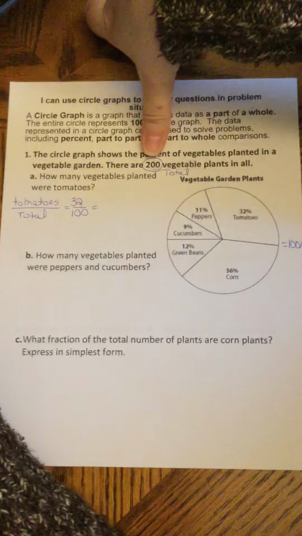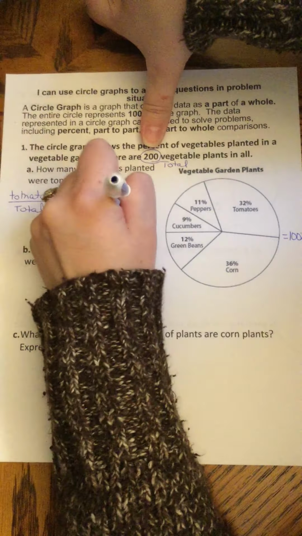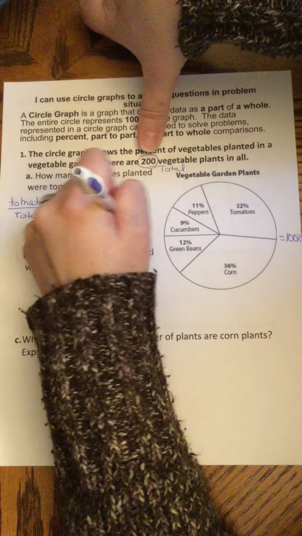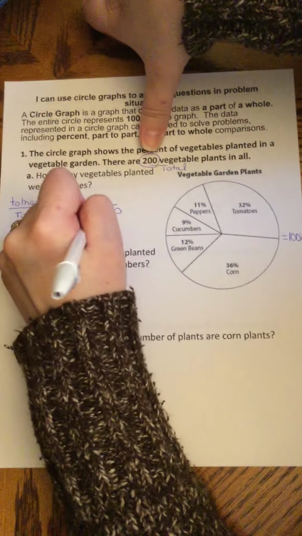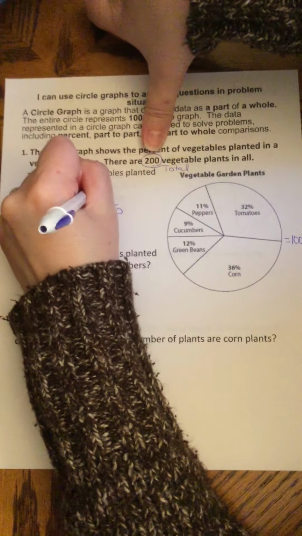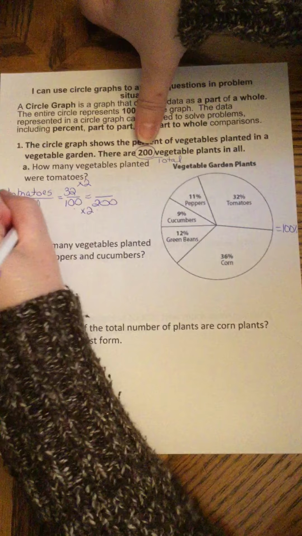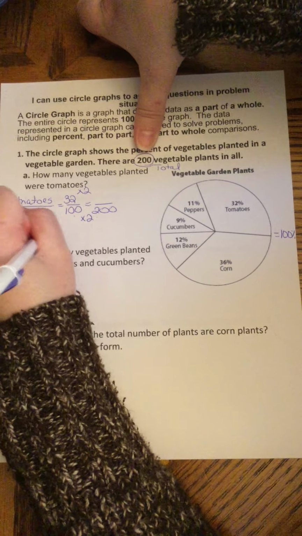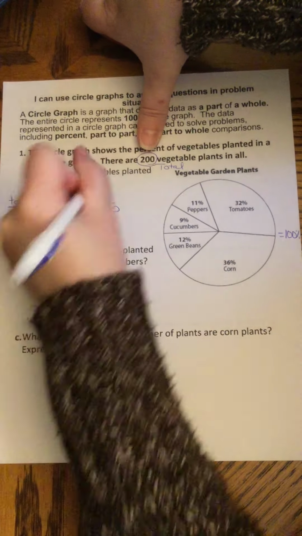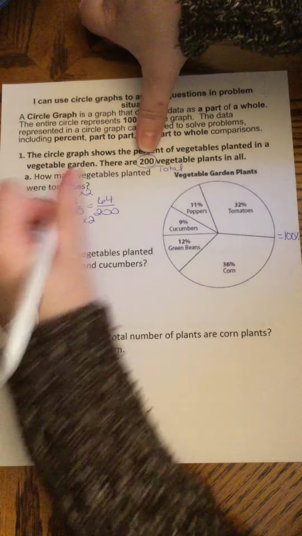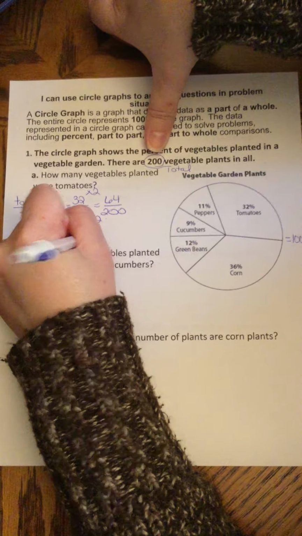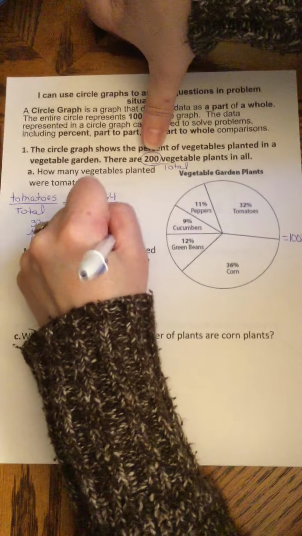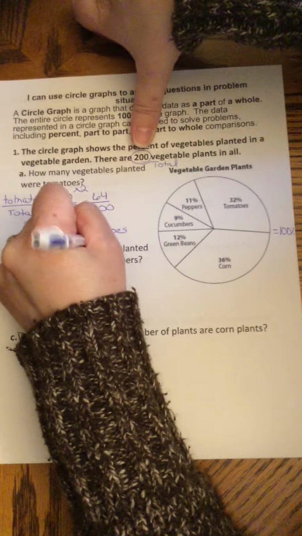There are 200 total vegetable plants. So we're going to set that equal to our total of 200. 100 to 200 is times 2. So 32 times 2 is, if I don't know that, I got to multiply it out, right? 64. So therefore, there are 64 tomatoes planted.